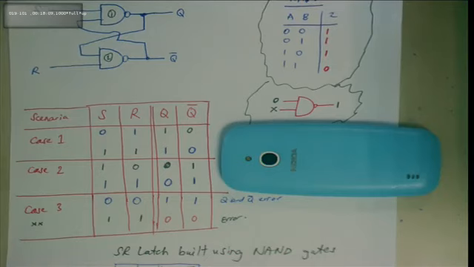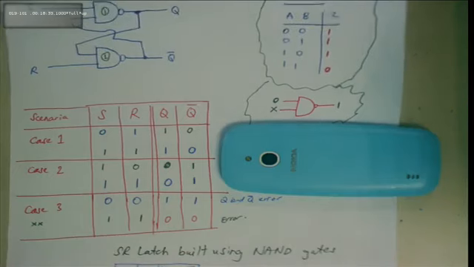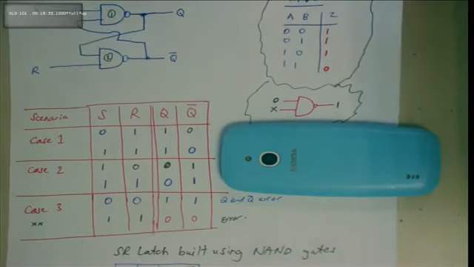Now, as a follow-up, remember what we've learned so far is 1, 1 should be memory. It should give what your answer was from before. Let's apply a 1, 1 as a follow-up to 0, 0. If we apply a 1, 1 as a follow-up to 0, 0, this Q and Q bar were already 1s, right? 2 1s as a follow-up.